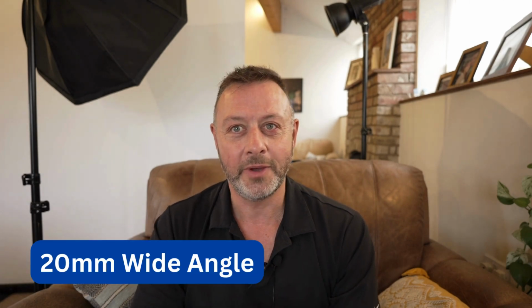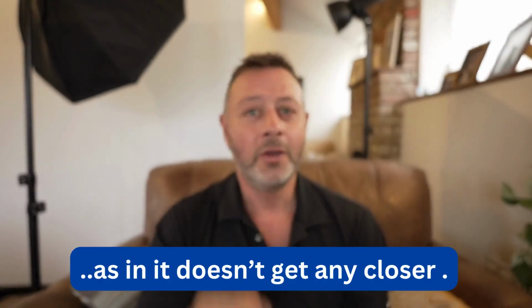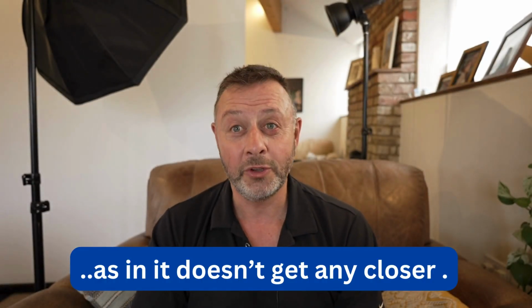So let me explain that again. The lens that I'm on now is a wide angle lens, it's a 20mm, okay? So if I go really close, the background's quite small, it kind of disappears. No matter what I do, if I put my hand there, the background stays the same, okay? It doesn't change. When I demonstrate in a minute with a zoom lens, it will pull the background in.